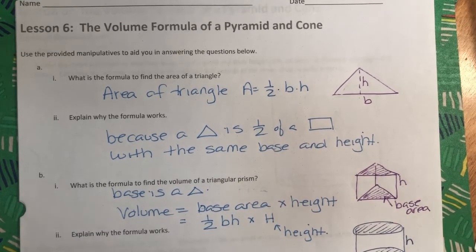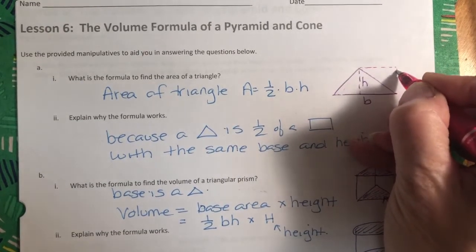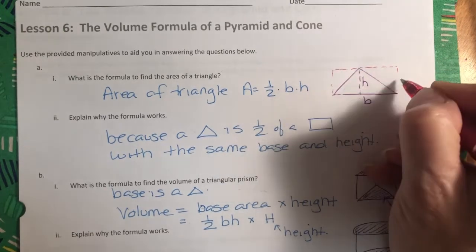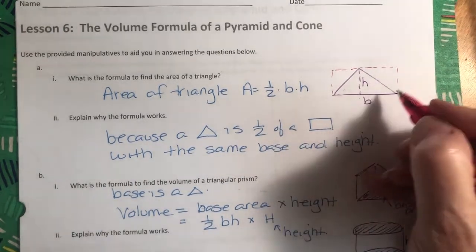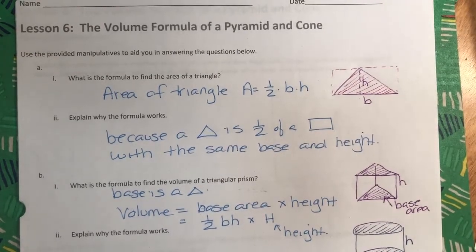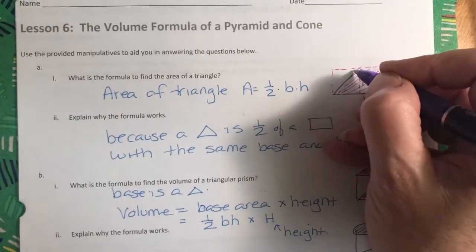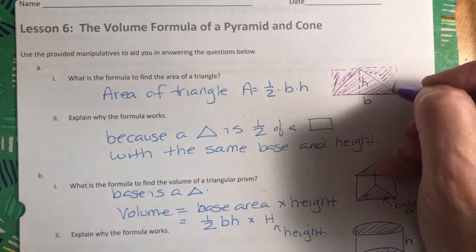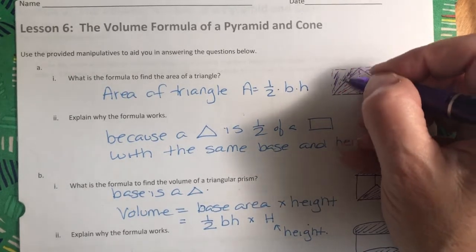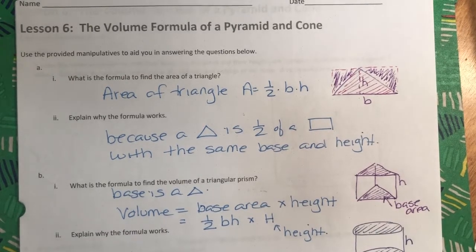And why does that work? Because if you remember, we talked about this in class, a triangle is half of a rectangle, right? If you were to fill that out and make a whole rectangle out of it, the area of this triangle here is the same as these parts of the rectangle that you cut away. Okay, those two parts together are exactly the same size as that triangle. So the triangle is 1/2 of the rectangle with the same base and the same height.